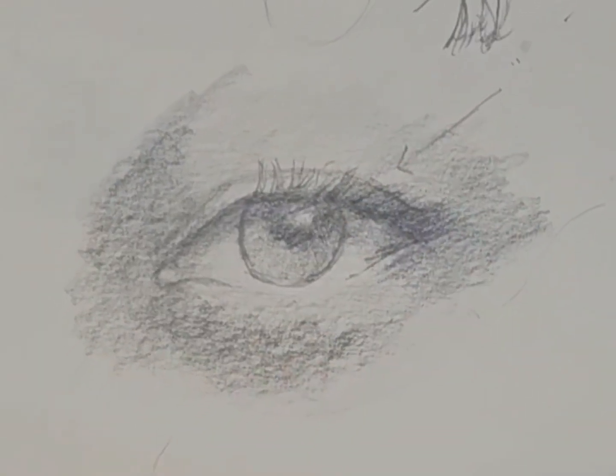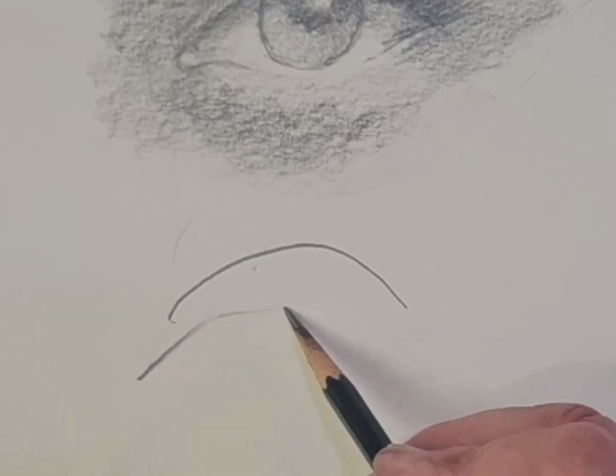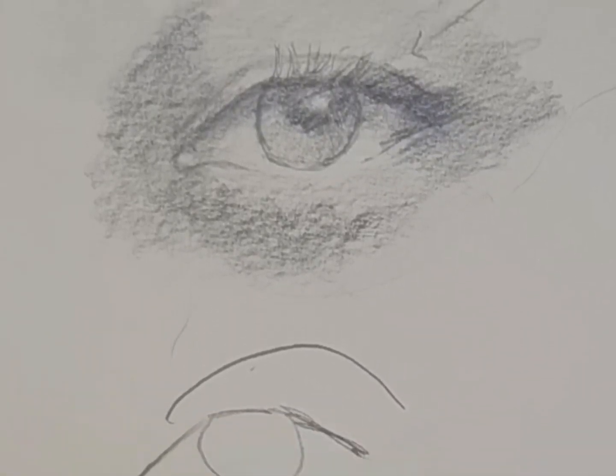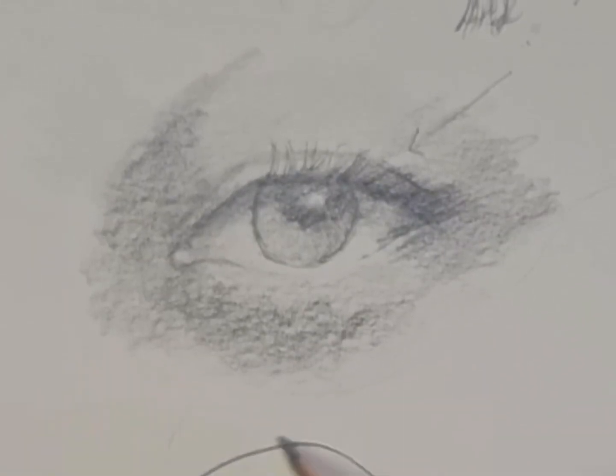If you focus on using straight lines first, to establish structure rather than defaulting to an almond shape, you'll achieve a more realistic result. Breaking the eye into sections helps you better understand proportions and overall form.